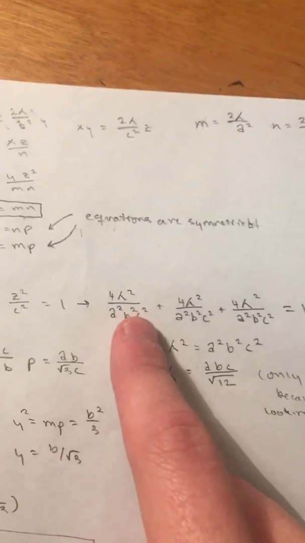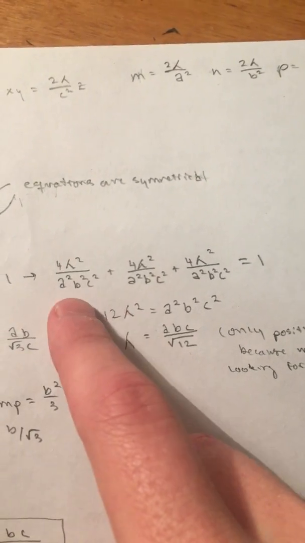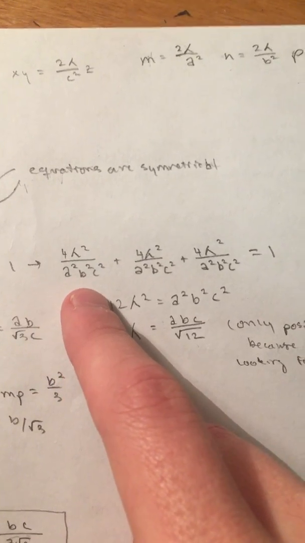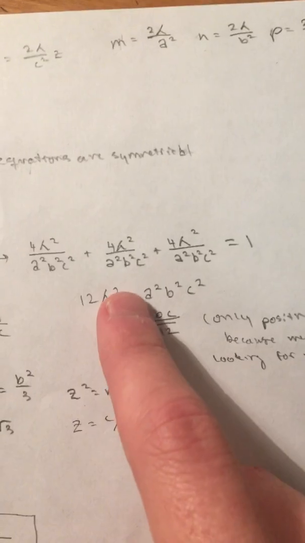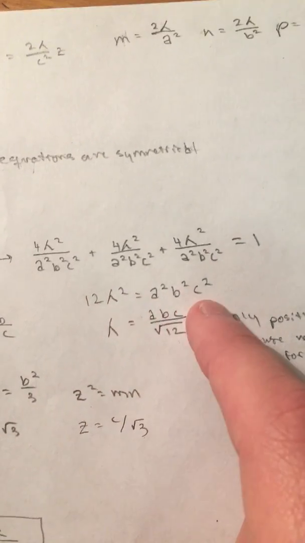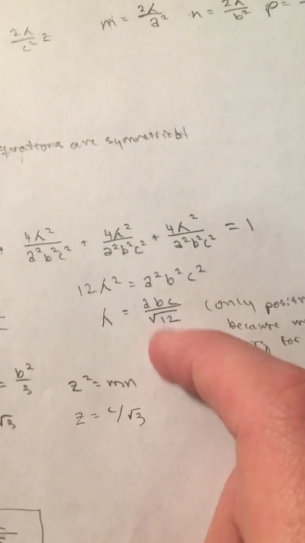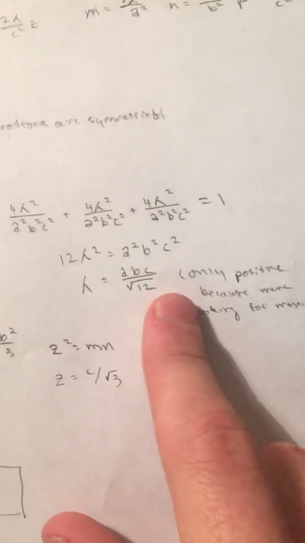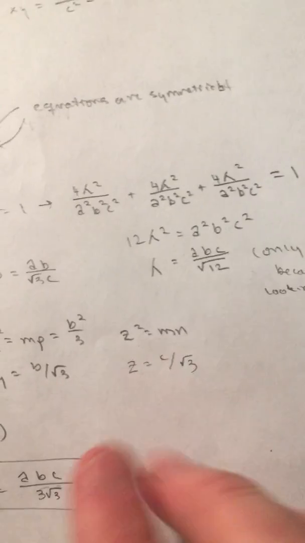this here. So you have 4 lambda squared over a squared times b squared times c squared, plus etc., etc. Now if we multiply both sides by a squared, b squared, c squared, you get this, and you divide by 12 and take the square root, and you get abc over square root of 12. Because we're trying to find the maximum value of xyz, we're just going to take the positive square root and ignore the negative square root.